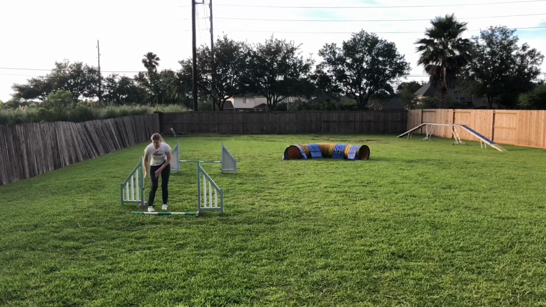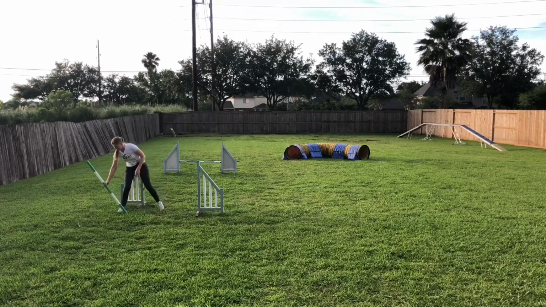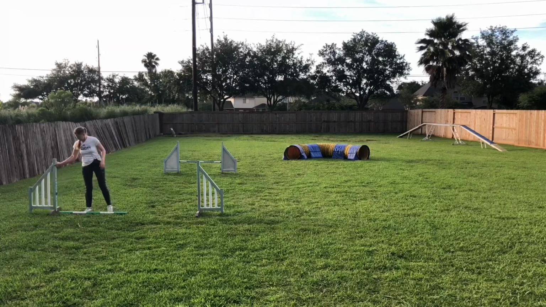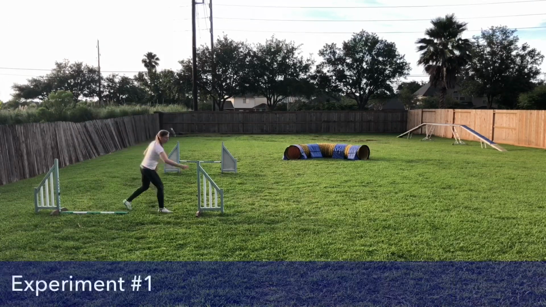And so let's start off with experiment 1. I have a 4-foot bar, so I can just flip my bar and put my jump over here.